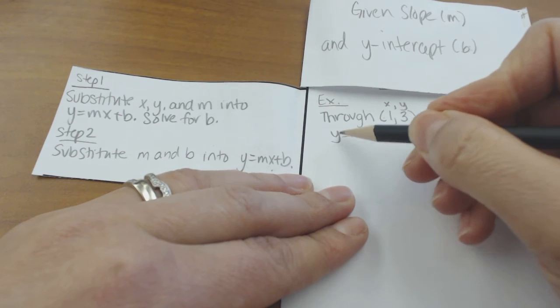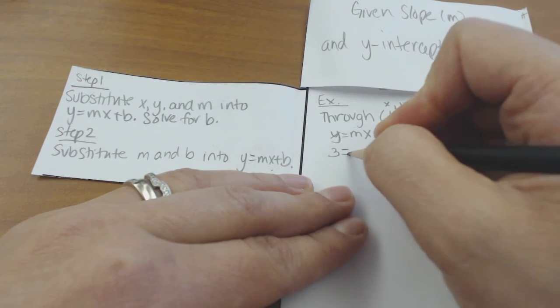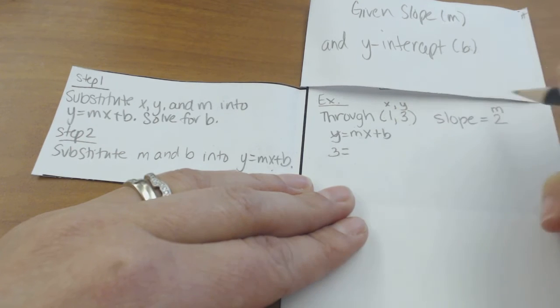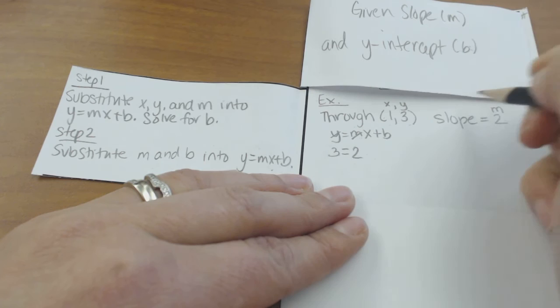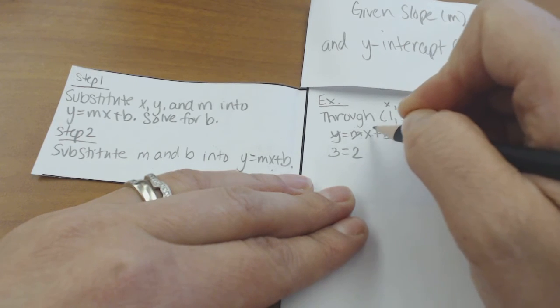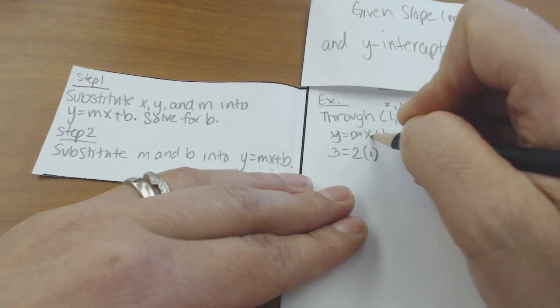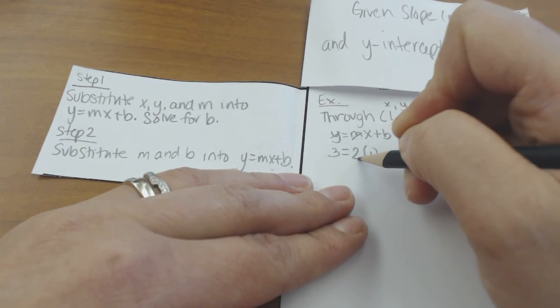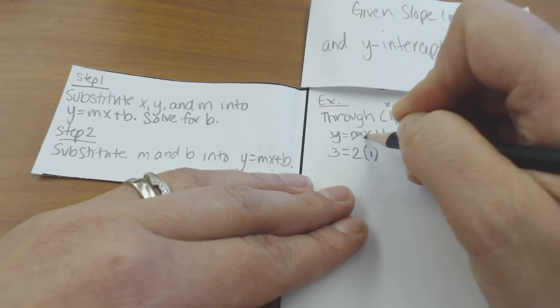Okay, let's locate our y. Our y is 3. Take that out, put a 3 in, equals. Our m, let's locate that, is 2. Take that out, that's a 2. Our x is 1. Now this is m times x. So this is going to be 2 times 1. And then if we look, so our x is out.